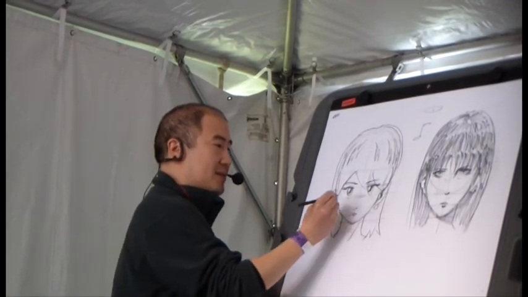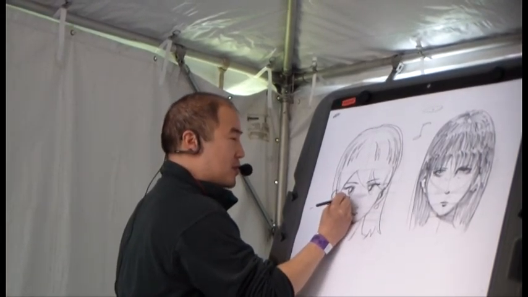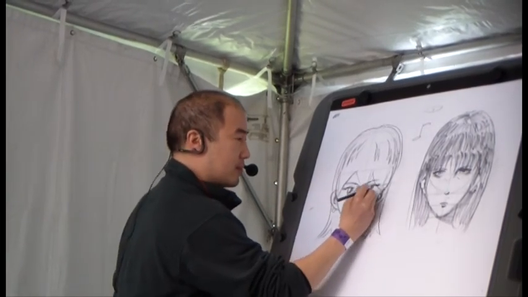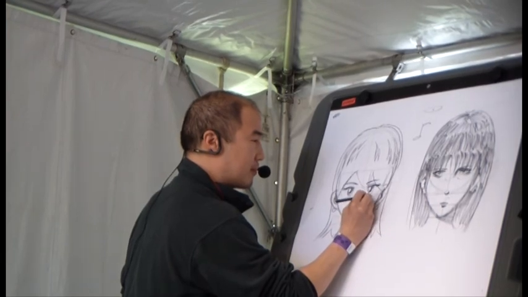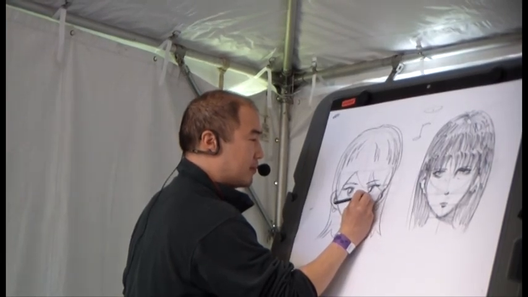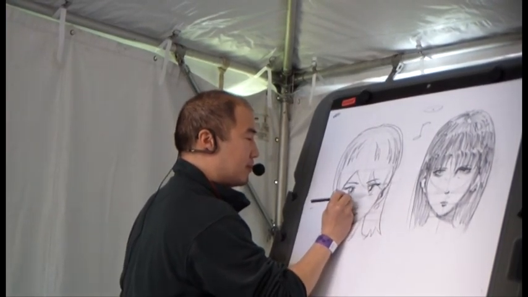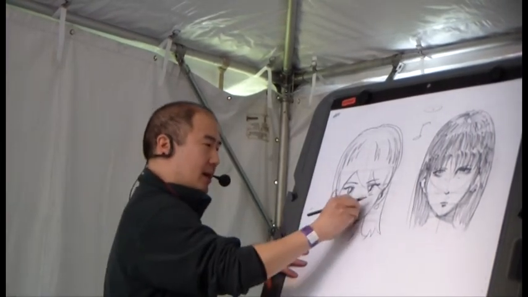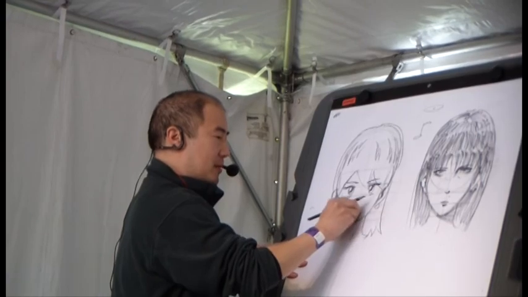Okay. These curved lines, I will reverse the curves. All I have to do is reverse the curves. And change the shape of the mouth.